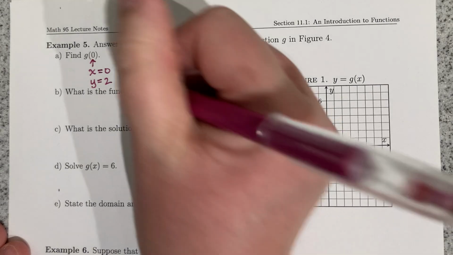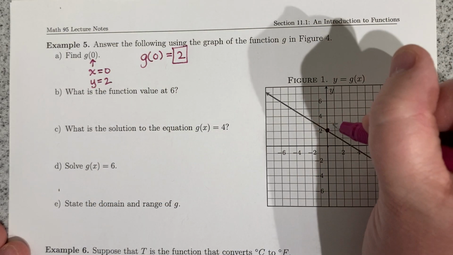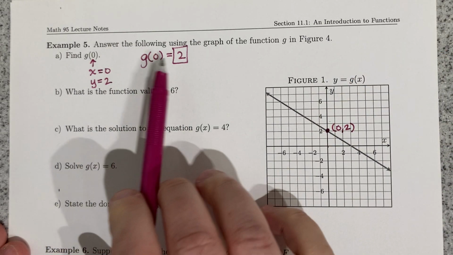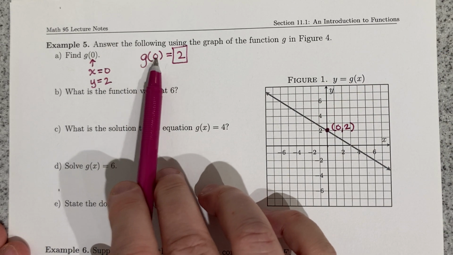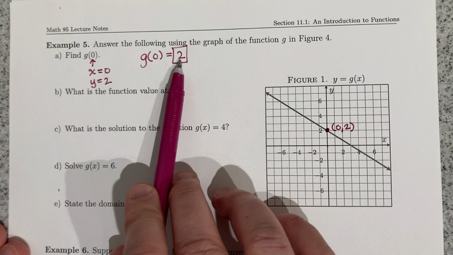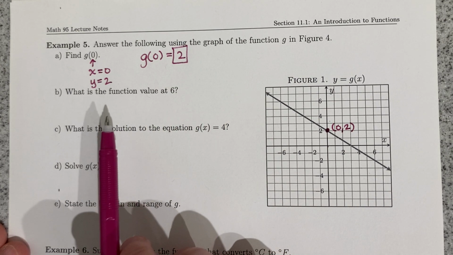It is a point, right? It's the point (0, 2). But I want to emphasize this idea. When they're asking for g of something, they're asking for just what is y. Okay, so hopefully that one makes sense.